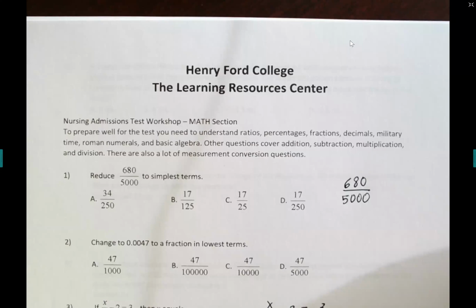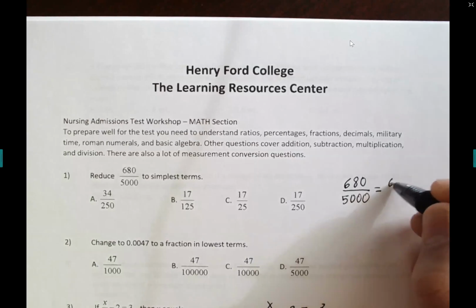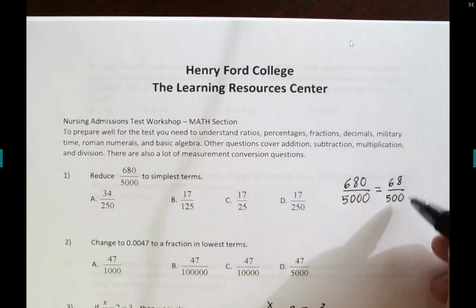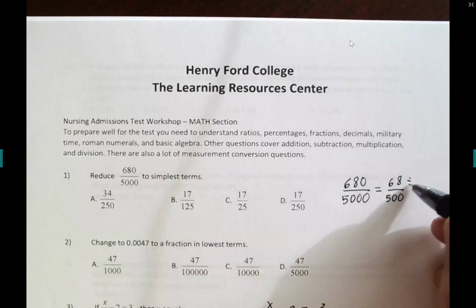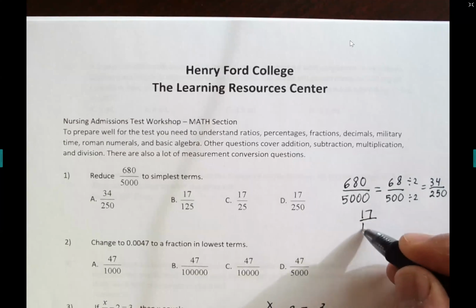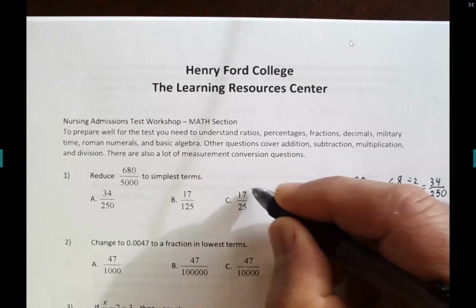Question one, reduce 680 over 5,000 to simplest terms. You notice that both the numerator and denominator end with 0, so you can reduce by 10. That will give you 68 over 500. Now both are even, so you can reduce by 2, and that will give you 34 over 250. We still have two even numbers. We can reduce by 2 one more time, and that gives me 17 over 125.